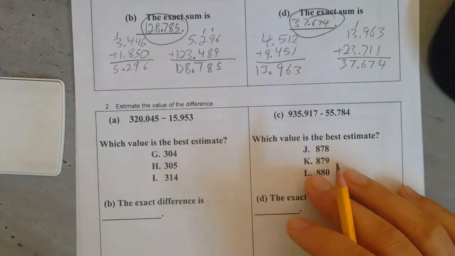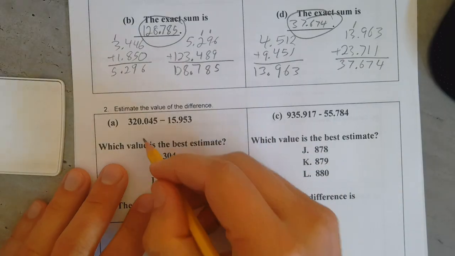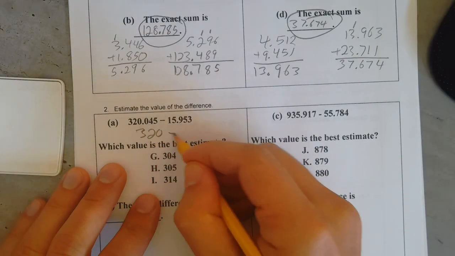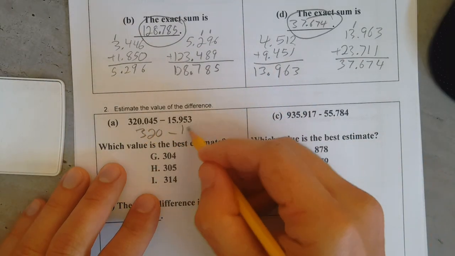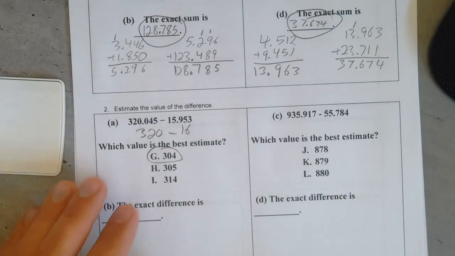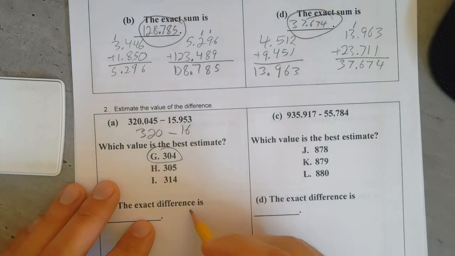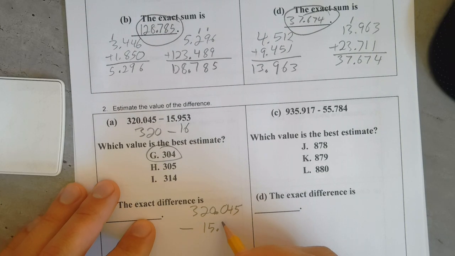All right, now we have the difference. So now we have subtraction. Same idea. We're going to estimate. We're going to round. That would be 304. And then I work this out. 320.045 minus 15. Keep my place value. Keep my decimals lined up.